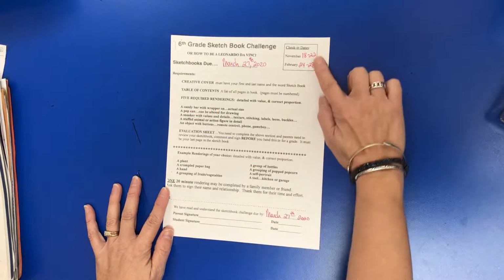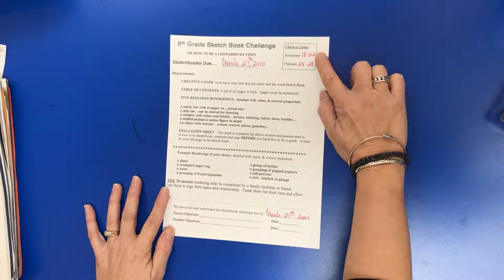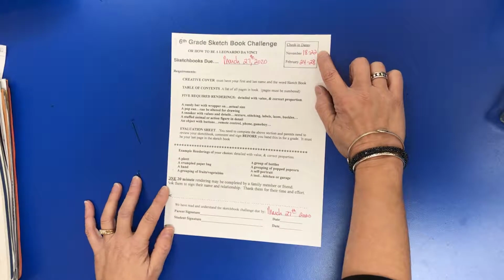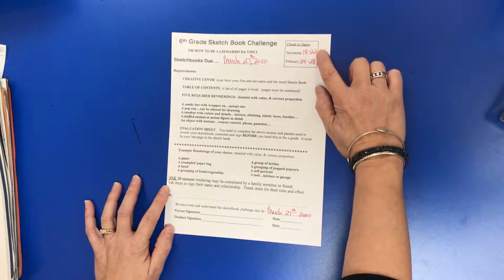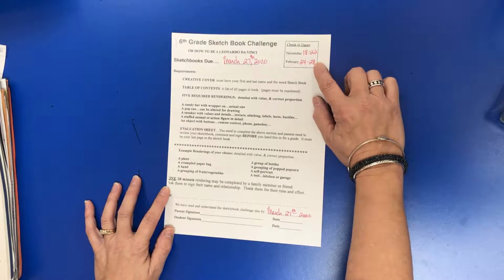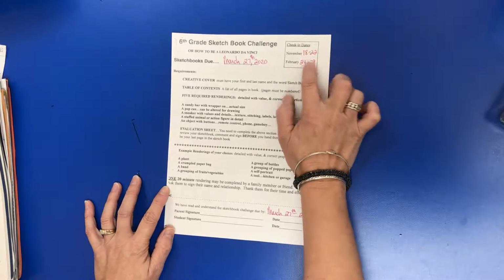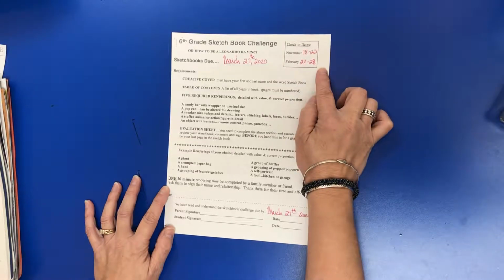There are two check-in dates, November 18th through the 22nd. I will be asking kids to bring in their sketchbooks of what they have accomplished so far, so that I can see what they have, just to kind of keep them on track. And then the second one is February 24th through the 28th. Again, whichever day they have art on that particular week, that's the day I'll be checking in with them.